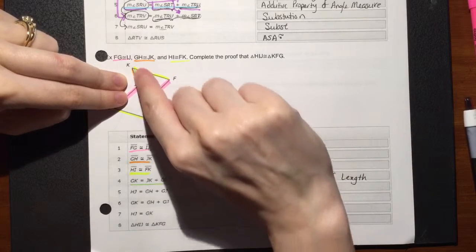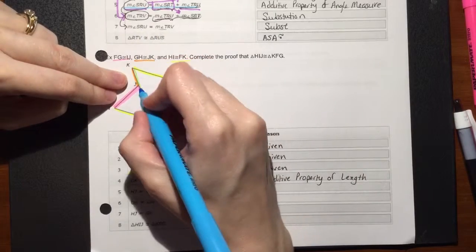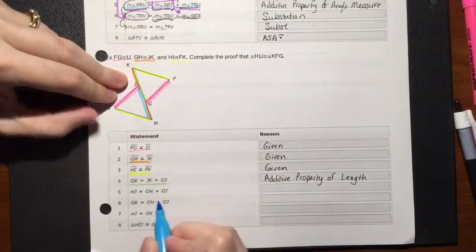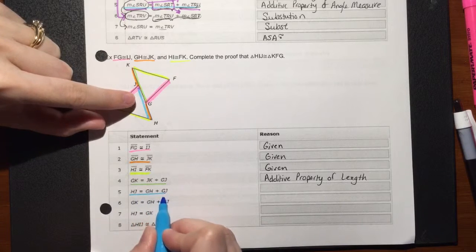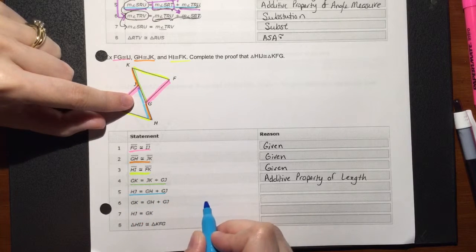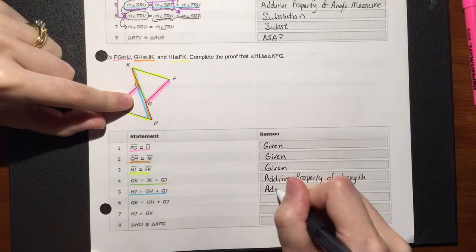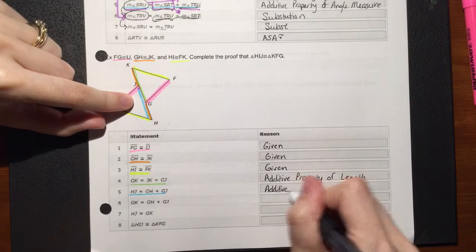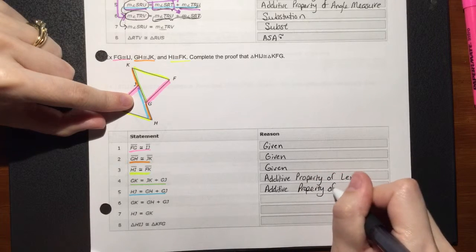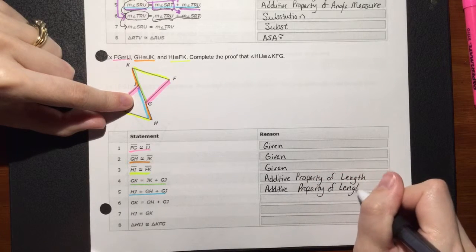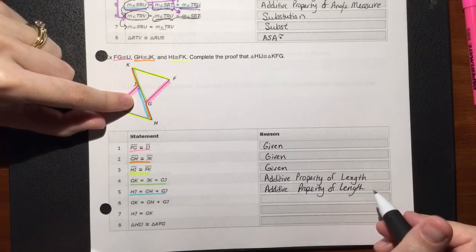If we do it to get this side of the triangle going there, we need to do it to get the other side of the triangle going here. And that's what they do. They do HJ is going to be equal to GH plus GJ, and that's another additive property of length. And just a reminder, this is just another way to say segment addition postulate.